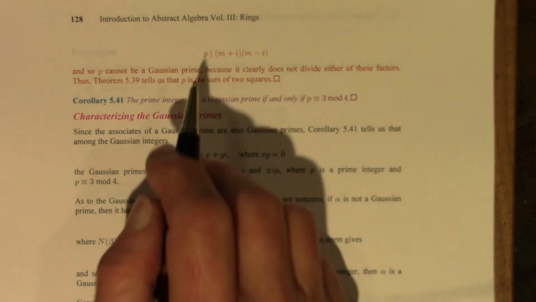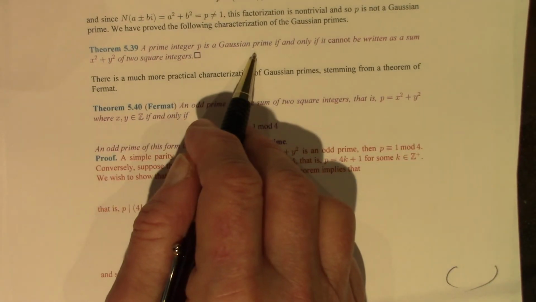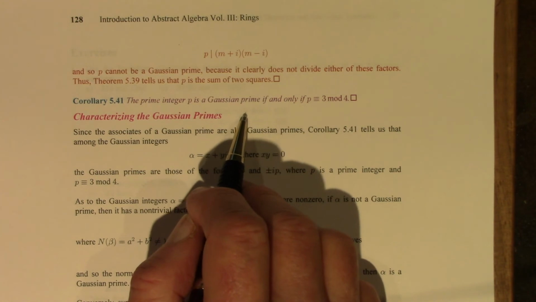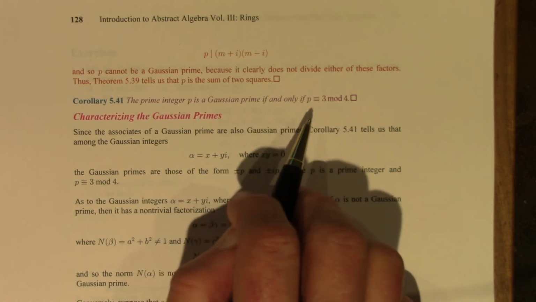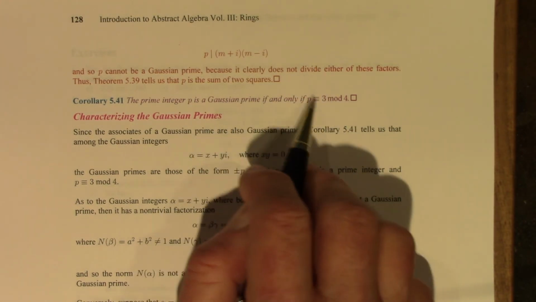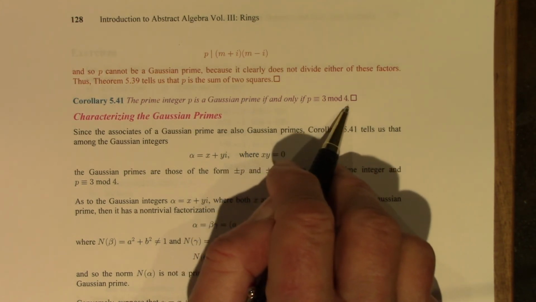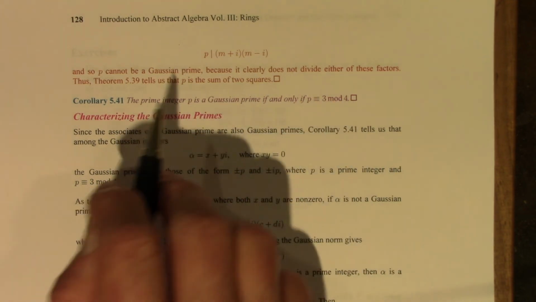As a corollary to this result of Fermat, and looking back at this previous result, we see that a prime integer p is a Gaussian prime if and only if it's not congruent to 1 mod 4, and since it's either odd or 2, therefore it has to be congruent to 3 mod 4. Okay.